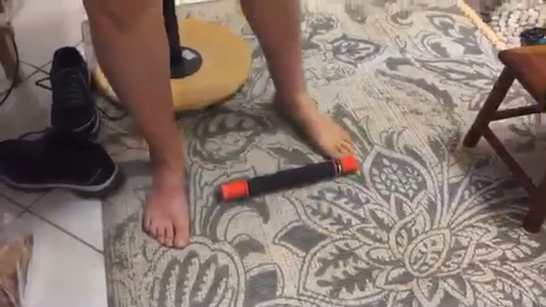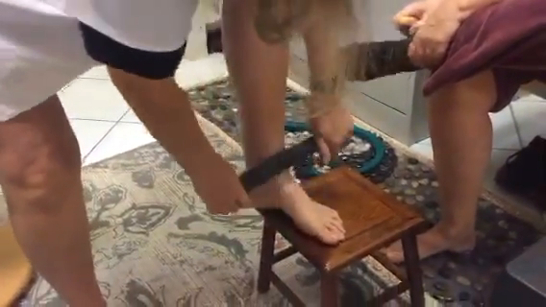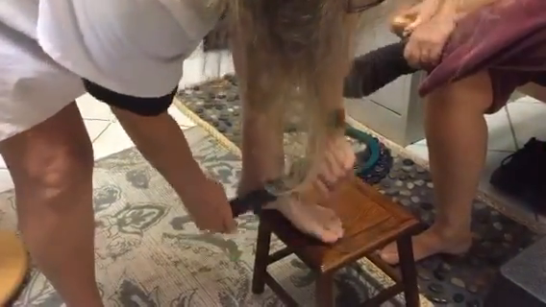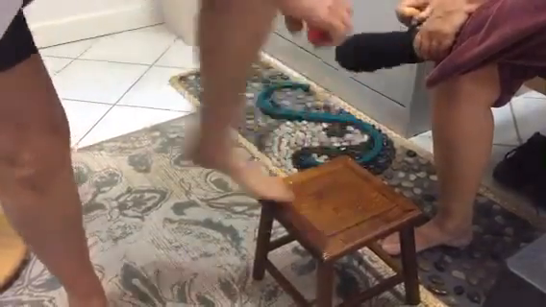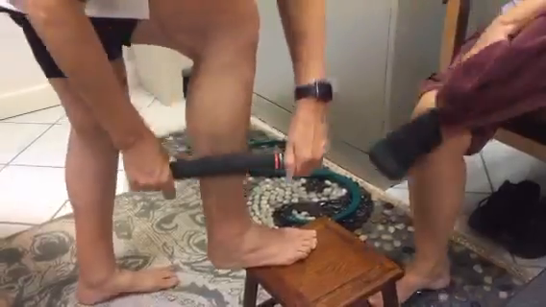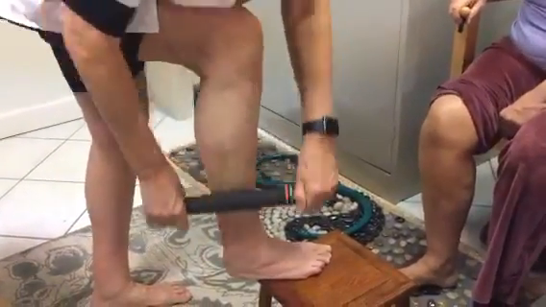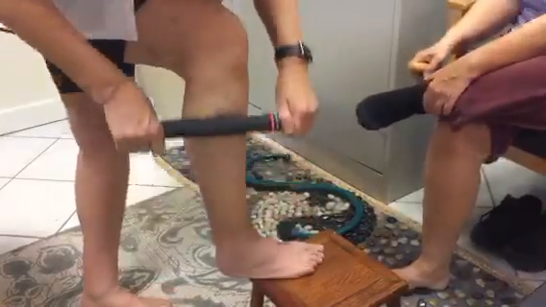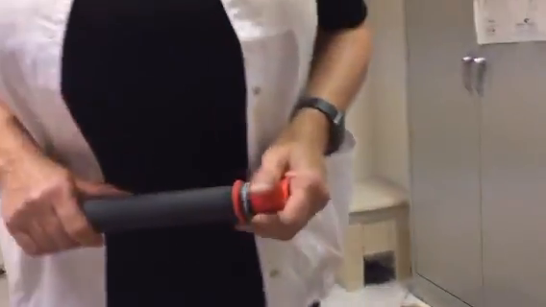So this is a nice tool. Also, I like to use it for treating the anterior tibialis right here, and down here to the metatarsal head, like that. Also, I like to treat the peroneals like this. So this is really great. It's a nice tool to use to treat yourself.